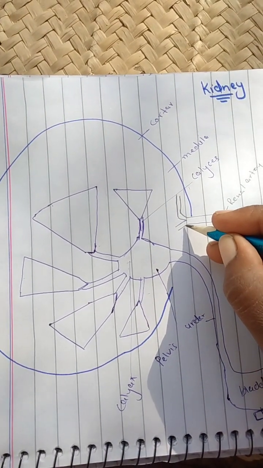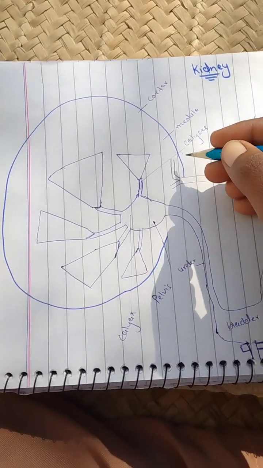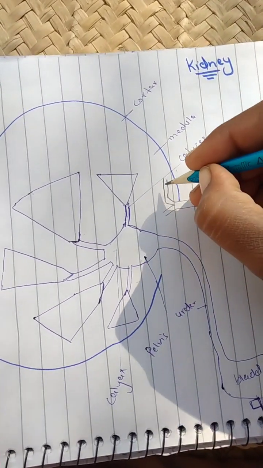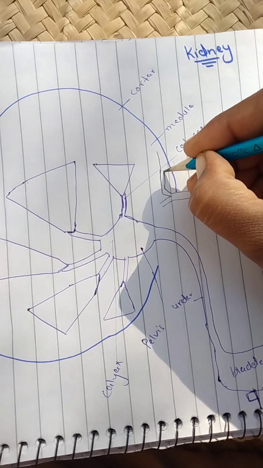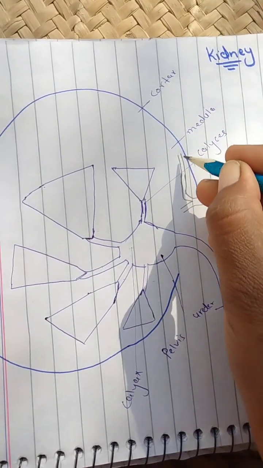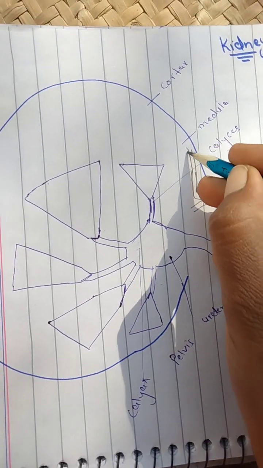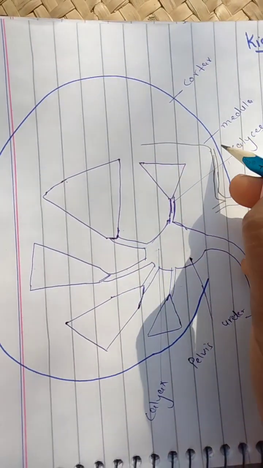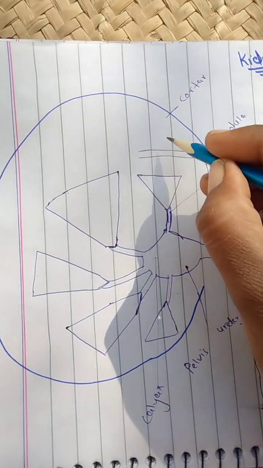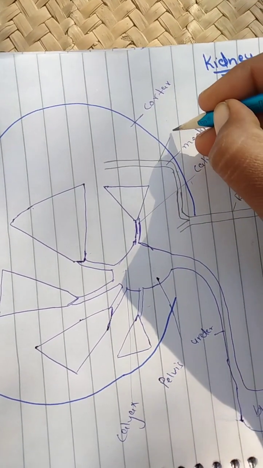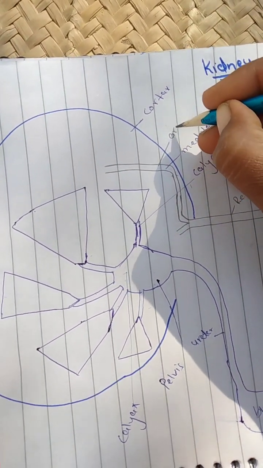The segmental artery divides into the cortical artery. Now it divides into the arcuate artery.